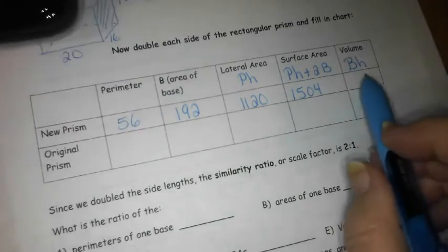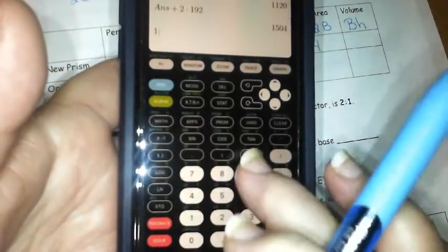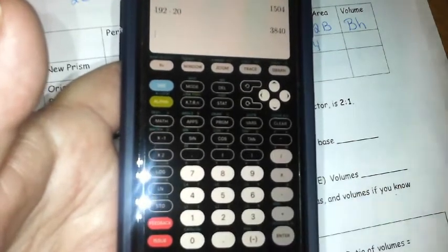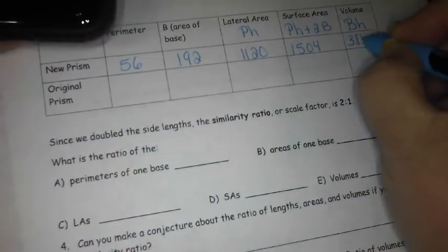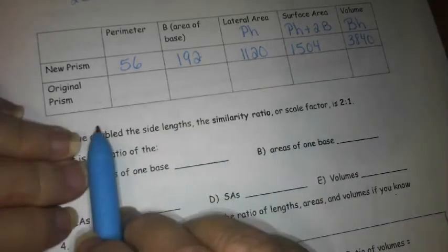The volume was the area of the base times the height. So area of my base was 192, the height was 20. 192 times 20, 3,840.